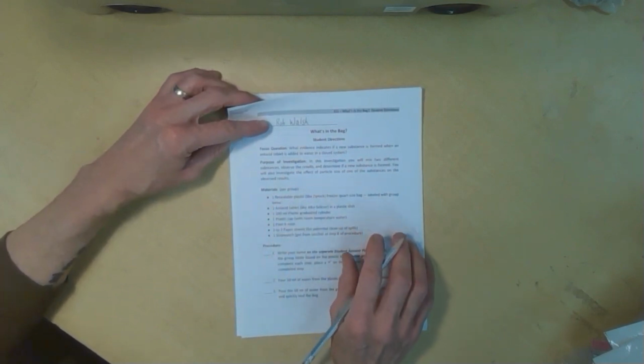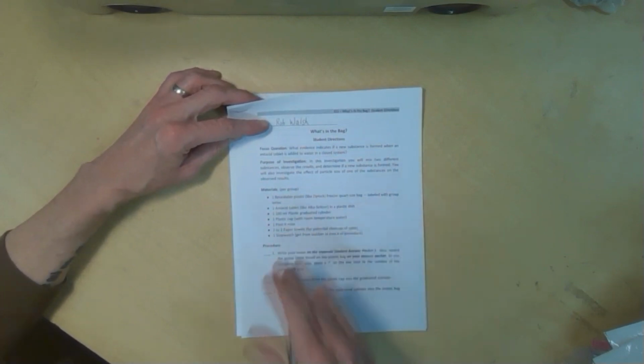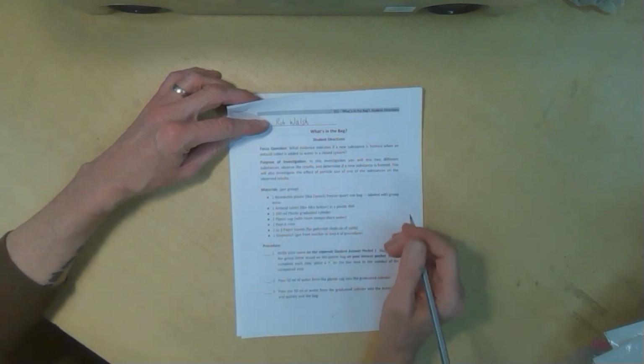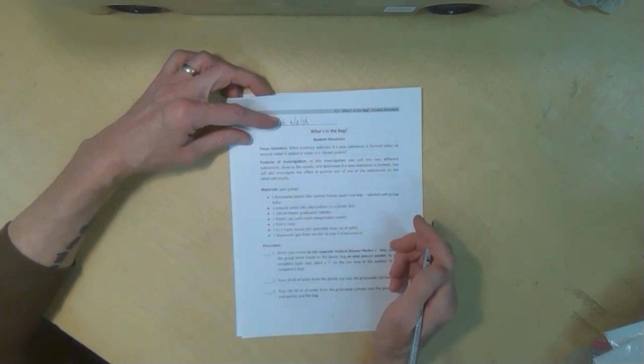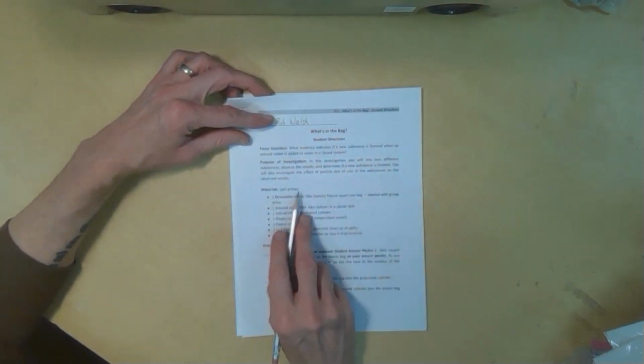Okay, materials per group. Speaking of groups, you are going to work in teams. 1 group equals 2 kids working together, okay? You'll each have your own paperwork, but you're helping each other. You're doing it together. All right, materials per group.